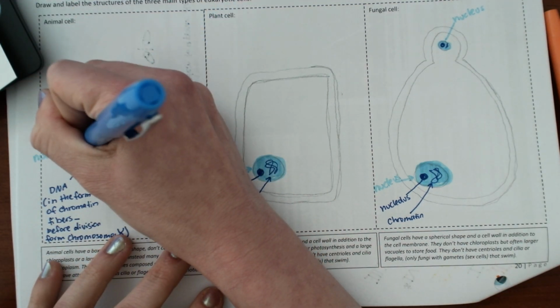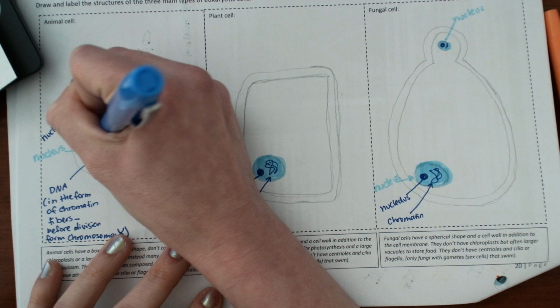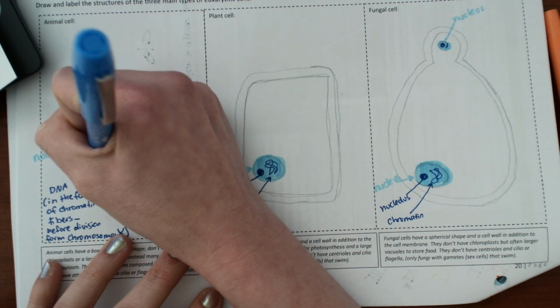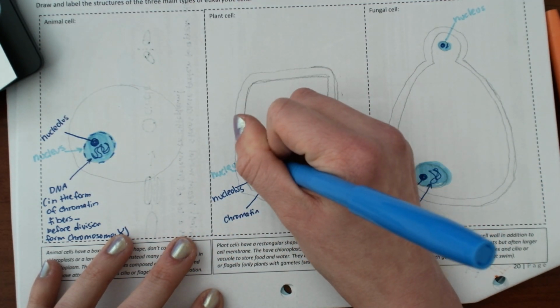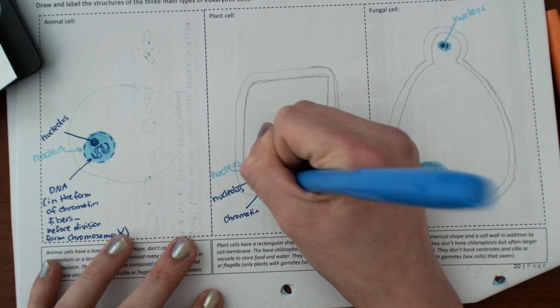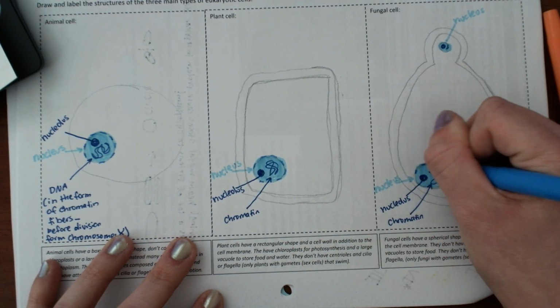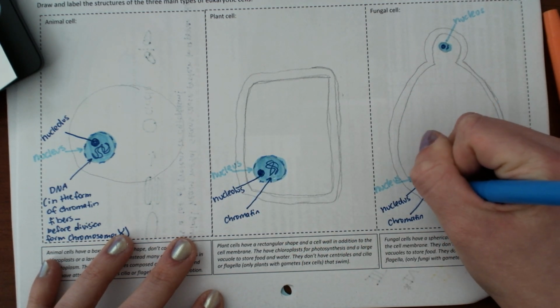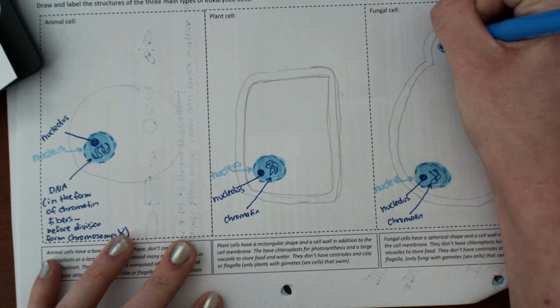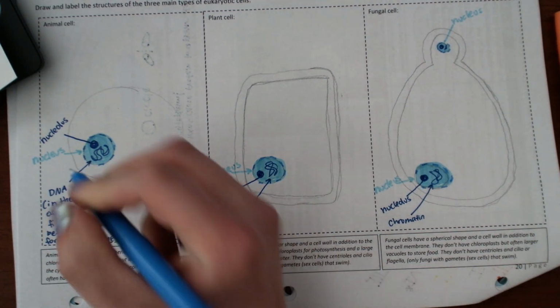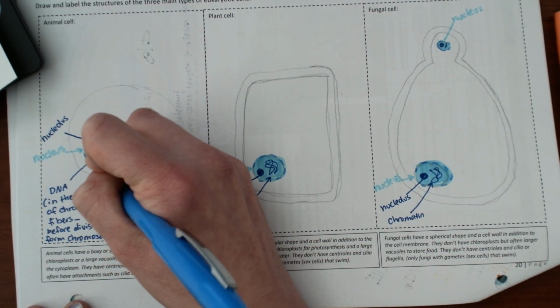So it's like a little, I'm going to draw it in as like a dotty line. This little one's gonna bother me. And so where the line is, your nuclear membrane.